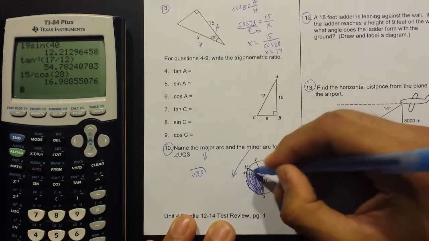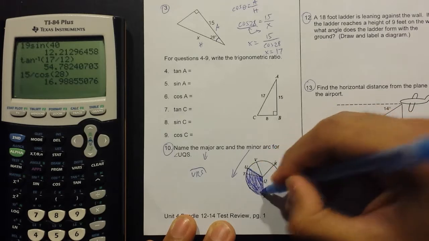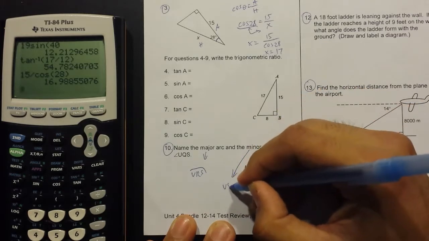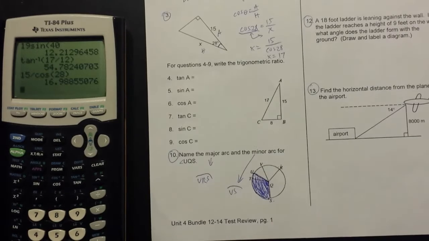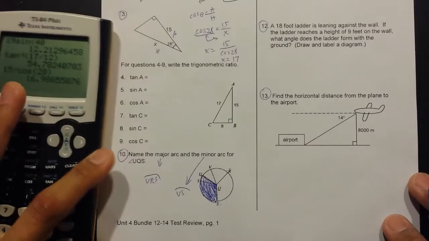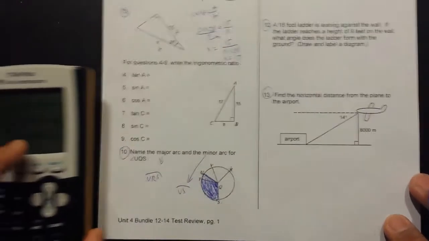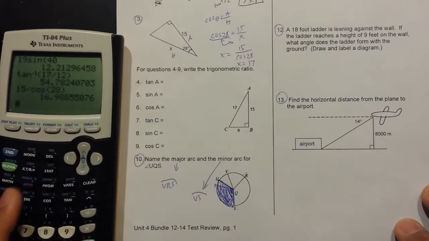The minor arc is the pizza here. So it starts at U, goes to S. Minor arcs only have 2 letters, US. That's how you do that one.